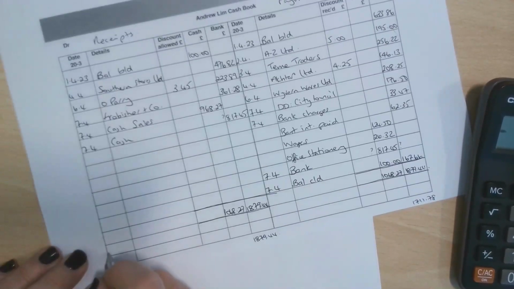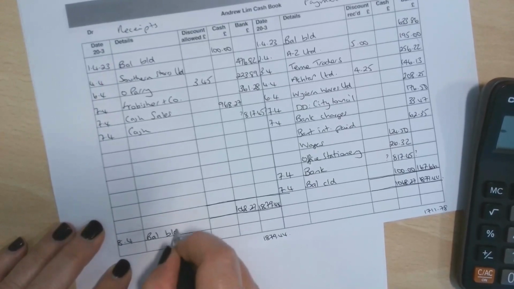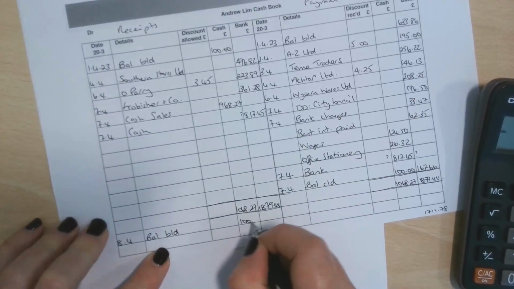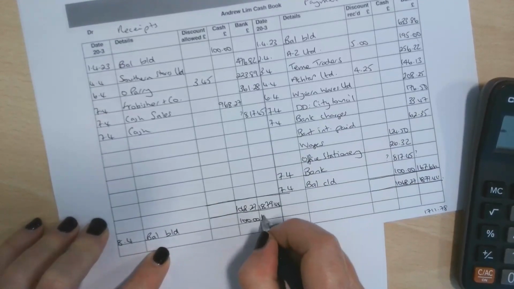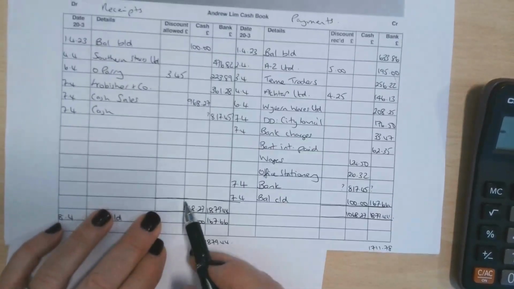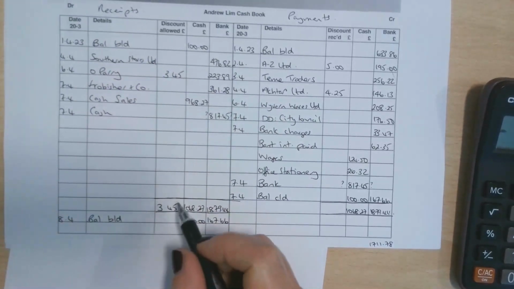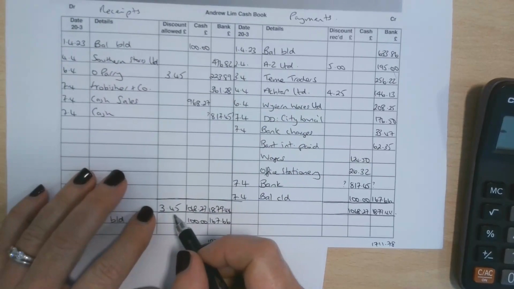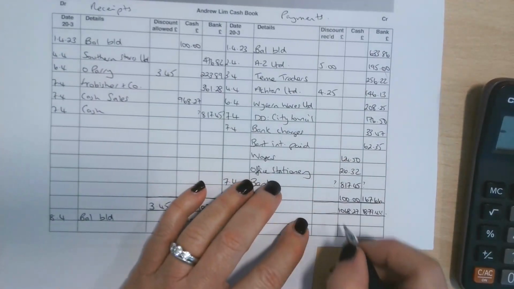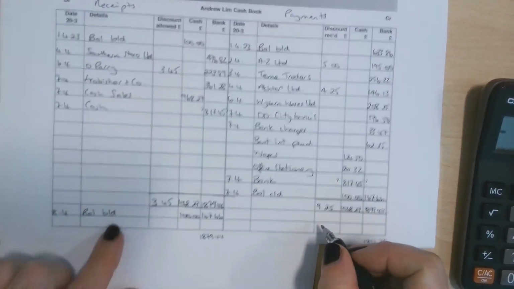And what I must remember to do is on the 8th of April, do the BAL BD. So £100 on the cash and 167.66 on the bank. The only other thing I need to do is total up the discount column. So discount allowed, £3.45. That's going to go off to the debit of the discount allowed account. And then discount received, £9.25. That's going to go off to the credit of the discount received account.